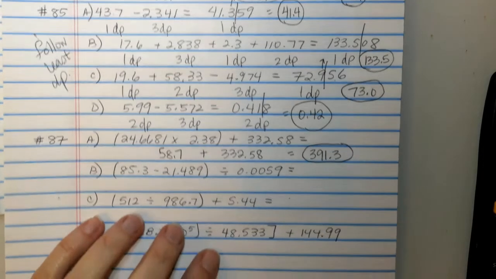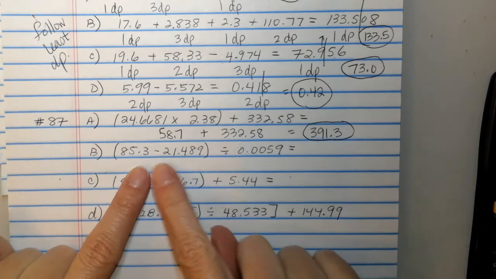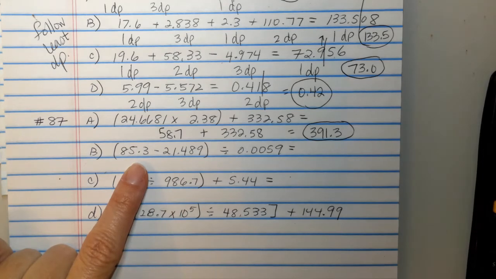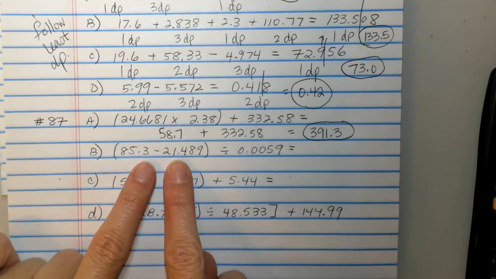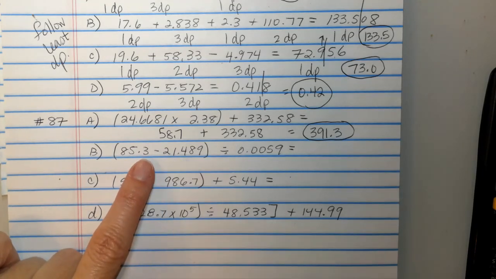For exercise B, in the parentheses, this time we've got subtraction. We have 85.3 minus 21.489, and we're going to look at only having 1 decimal place for the answer because of the 85.3.